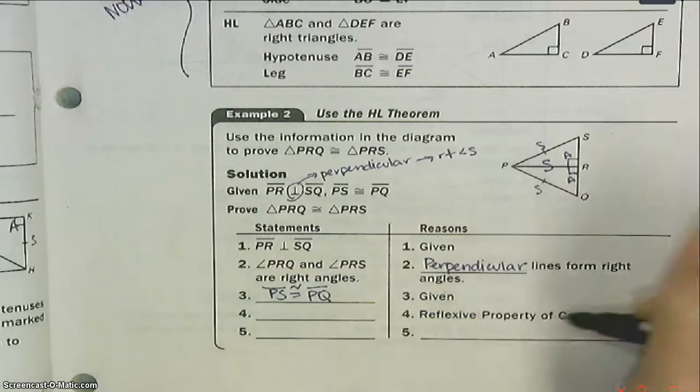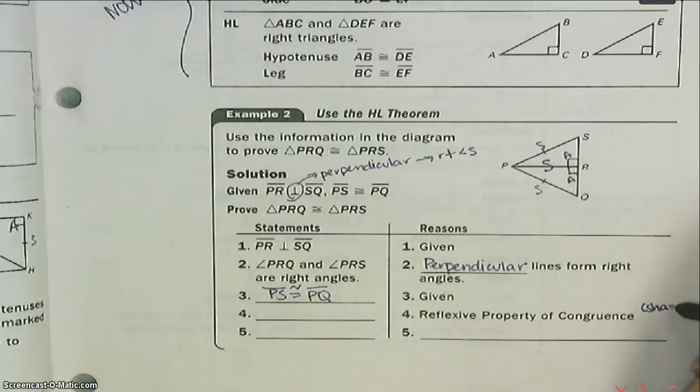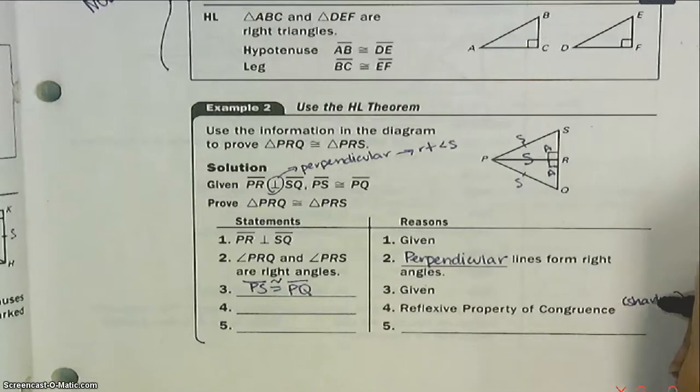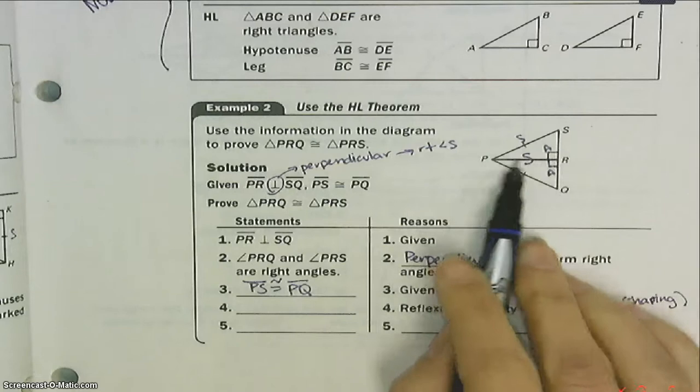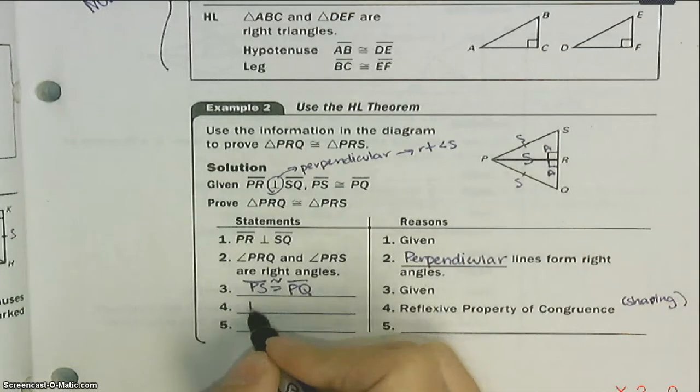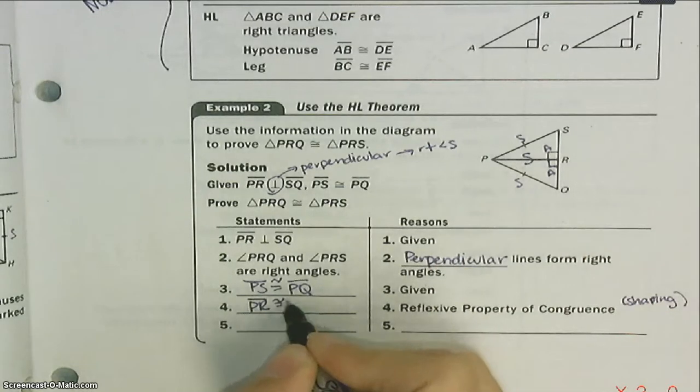Remember, reflexive means they're sharing something. It's the same in both triangles. Well, what are they sharing? They're sharing PR. So I'm going to say PR is congruent to PR.